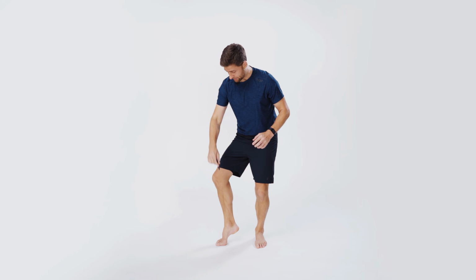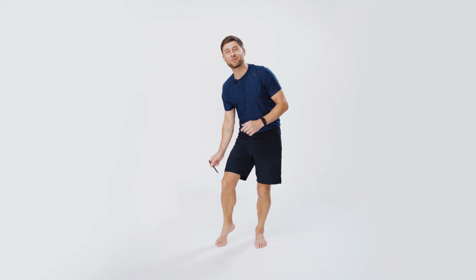Okay, let's try the squatting. Feet a little bit wider than your hips. Hinge at your hips, go down, down, down, back up. Let's try it again, down, down, down, back up. What about now? Are you able to make a little pen mark where that pain is? Let's try one more time, just in case you're not feeling it.